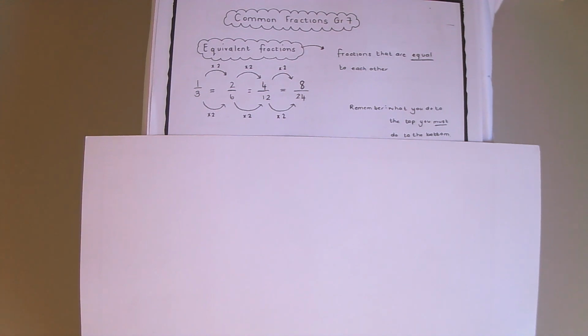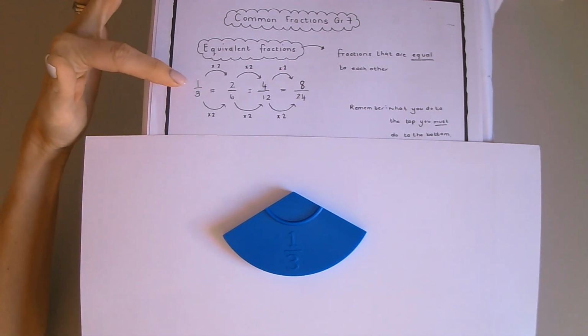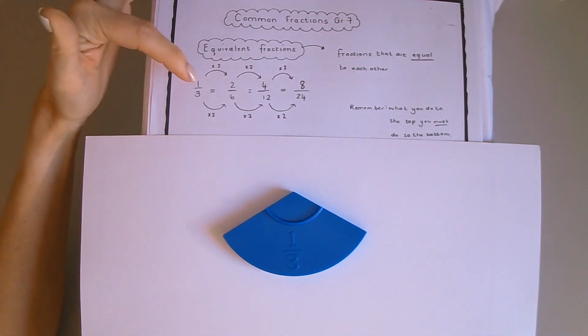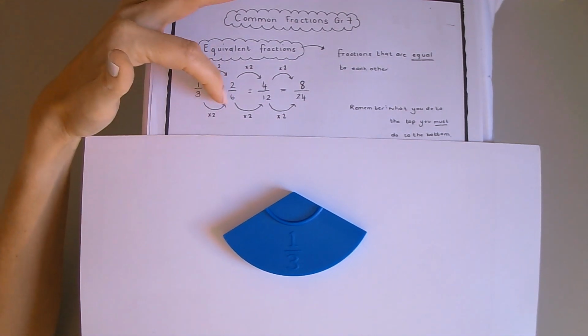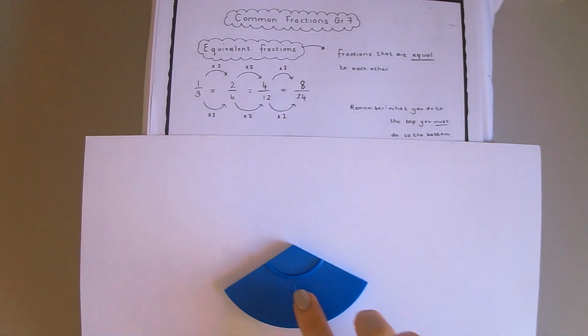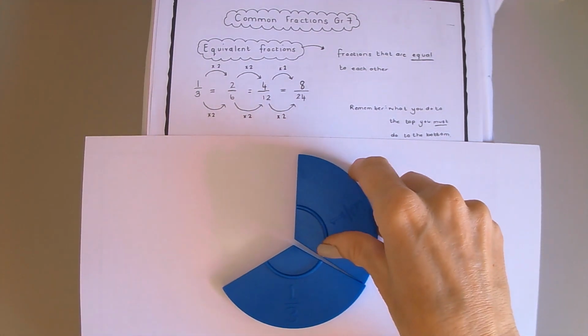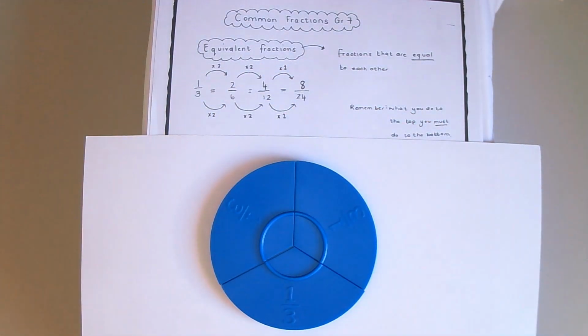Now I just want to quickly show you, just so you can see this visually, that we've got a third here. So these are little fraction blocks that I've got at home, and I use them to teach fractions. So what I want to show you is that in our diagram here, I showed you that if you times the numerator by 2 and the denominator by 2, we're going to get 2 over 6, and that means these two are equal. And I want to show you how true that is. So we've got a third. As you can see, this is a third. I'll just show you as if it was a whole, that it does make up a third. Okay, so there's your third.